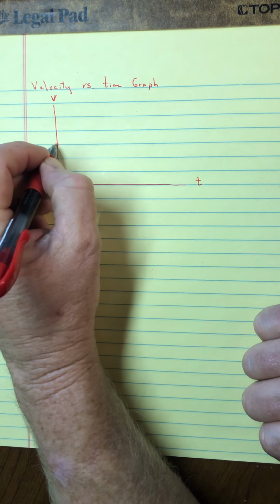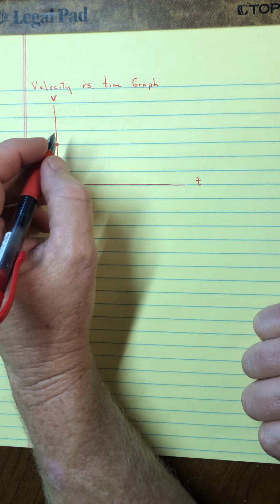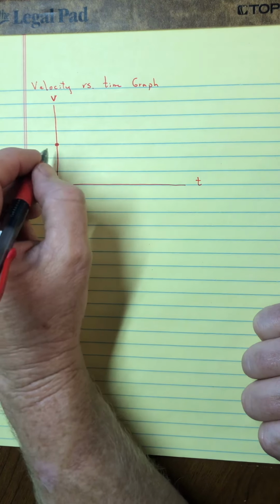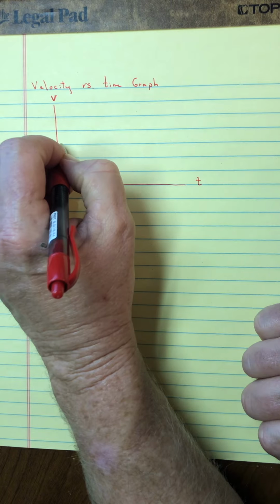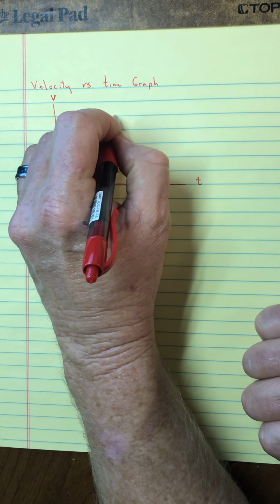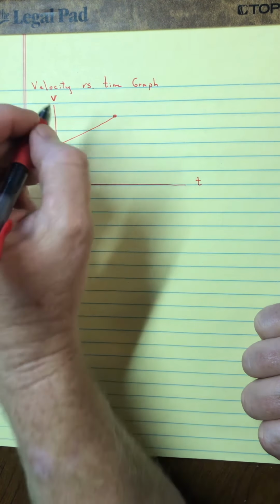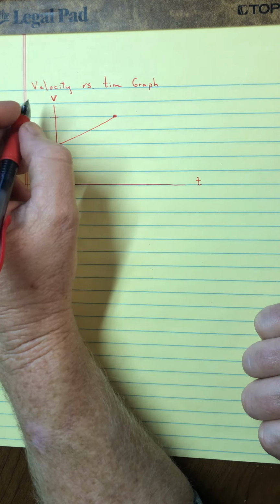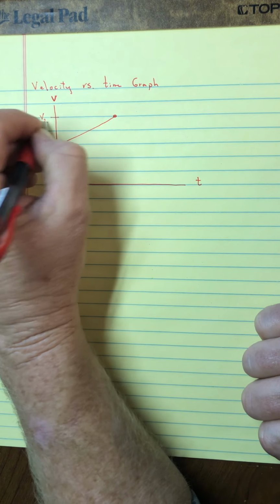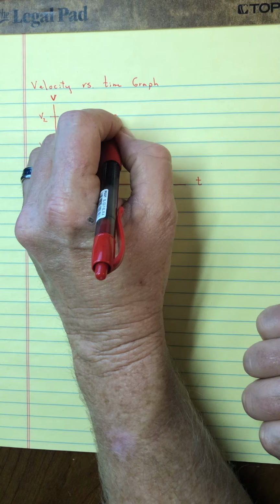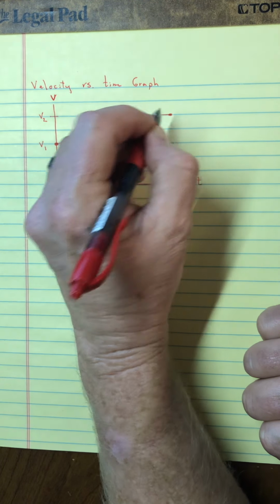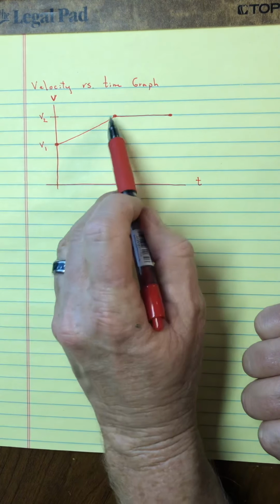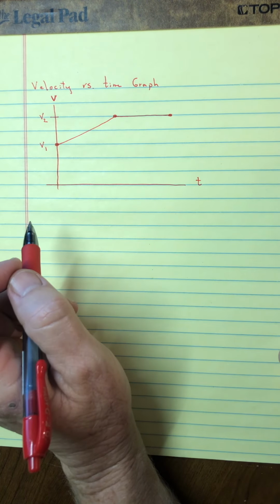It starts with some beginning speed, which they say is v1. She accelerates at a constant rate until she gets to a speed of v2. She keeps that until she finishes the race. And so this would be a graph of her speed.